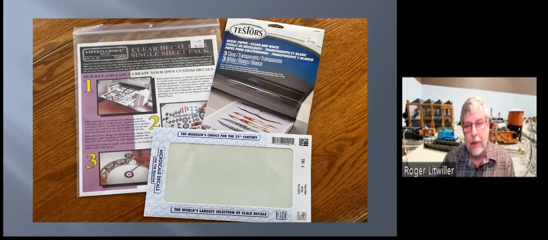So next, when you're ready to start the project, you need to select the type of decal material you're going to use. There are several products from different manufacturers. I've used all of these: Expert Choice, Testors and Microscale. They all work fine. The difference is the size of the decal sheet. Expert Choice has a standard letter size, whereas Testors and Microscale are smaller. And in your document editing program, you actually have to create the size of the decal sheet so that you're printing on the same size as the sheet.